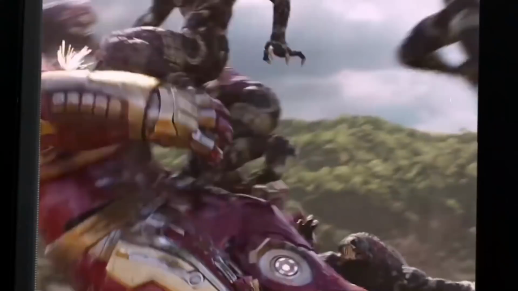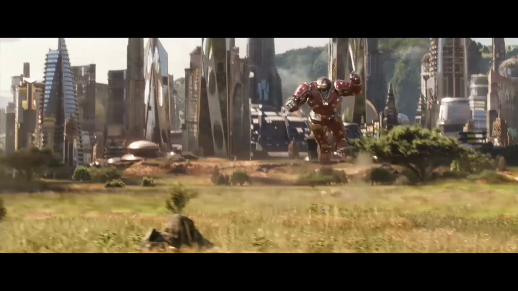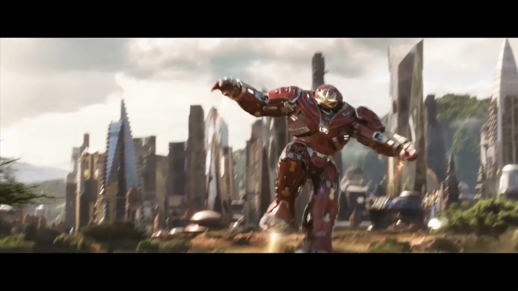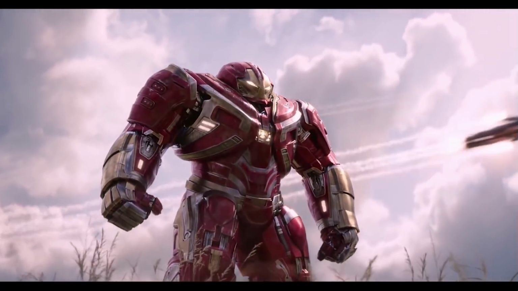The other definitively altered shot is of the Hulkbuster standing up in this moment. It was revealed in the movie that this is directly after Bruce Banner takes a tumble, and when he stands up, a whole lot of dirt and dust pour off the suit.